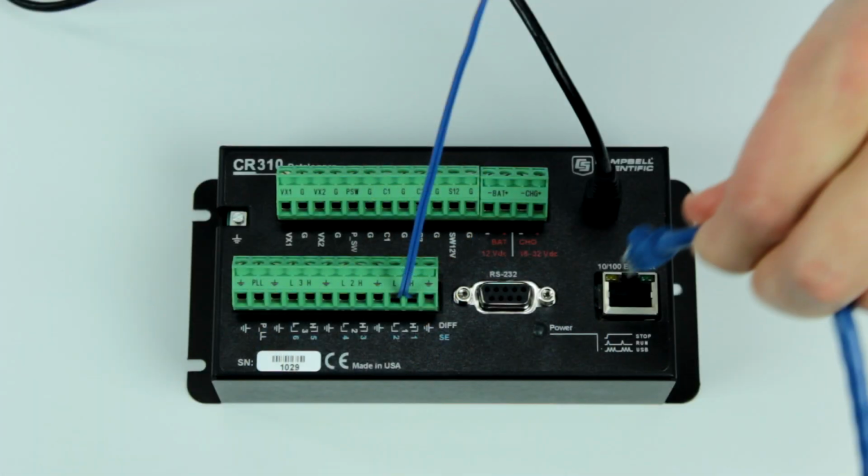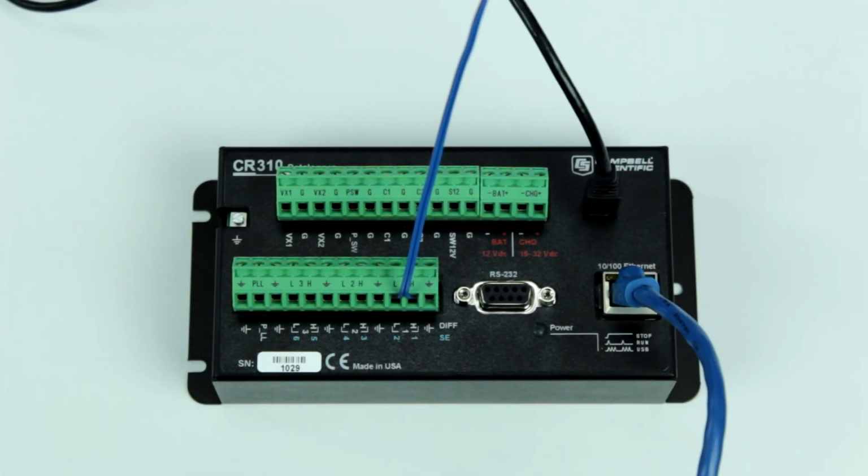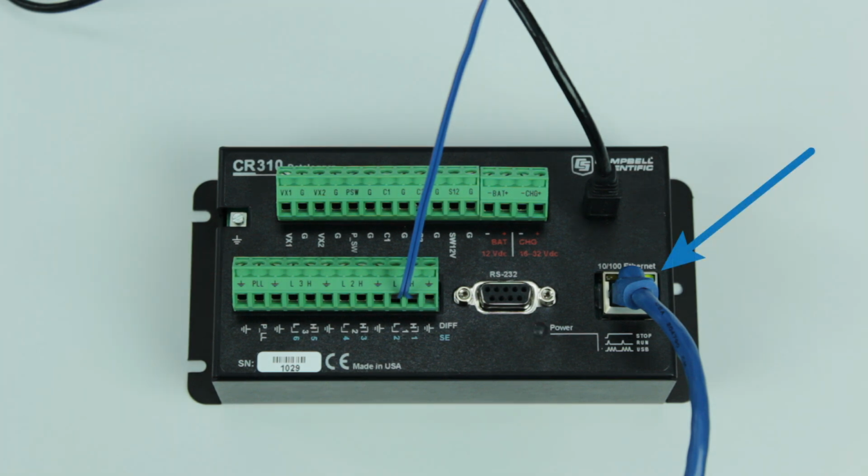Now, connect an Ethernet cable from your network to the port labeled Ethernet. In about a minute or less, you should see some activity on the yellow and green lights. If you don't, you'll need to check with your network administrator.